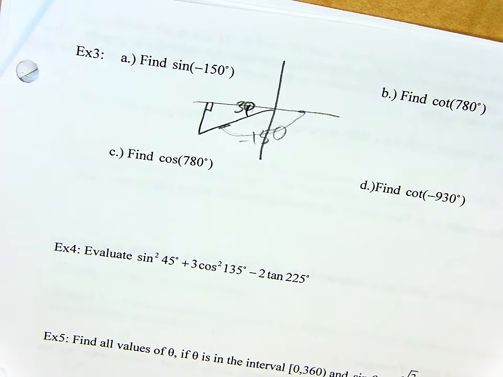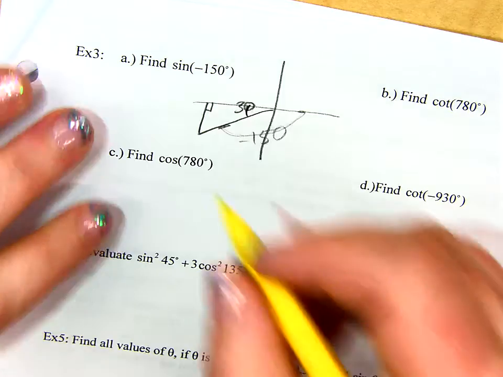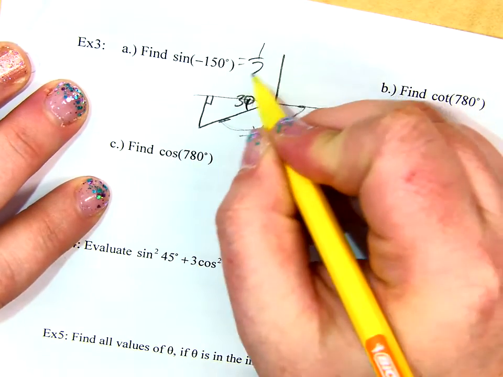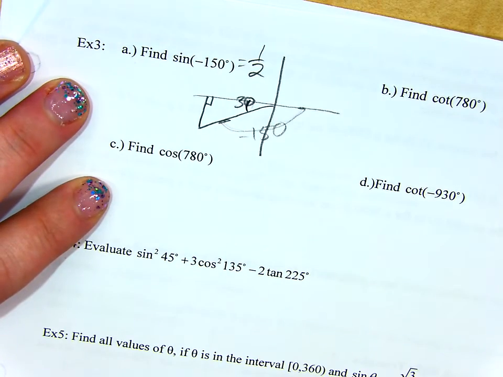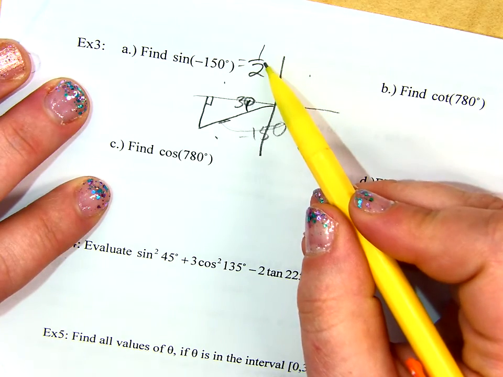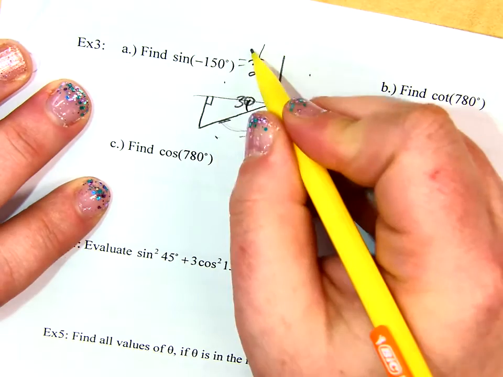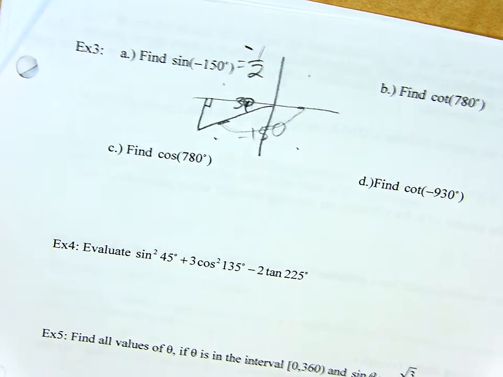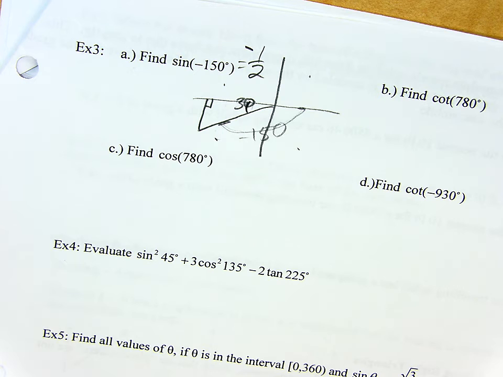So 30 would be this finger, put it down. Sine is on the bottom, so I put 1 in that spot. So square root of 1 over 2, which is really just half. And then I just have to take the sign into consideration. All students take calc. So should this be positive or negative? Negative. How cool.